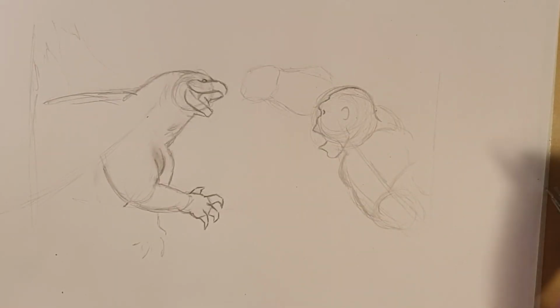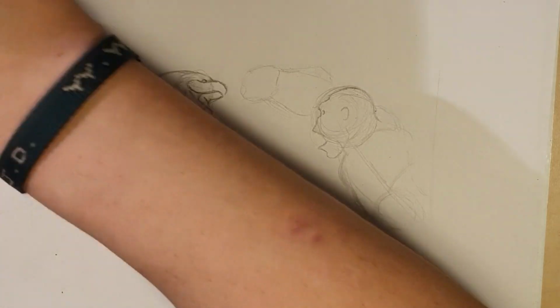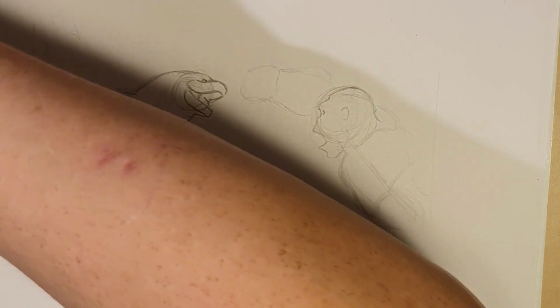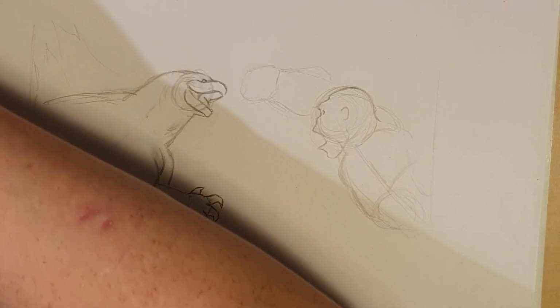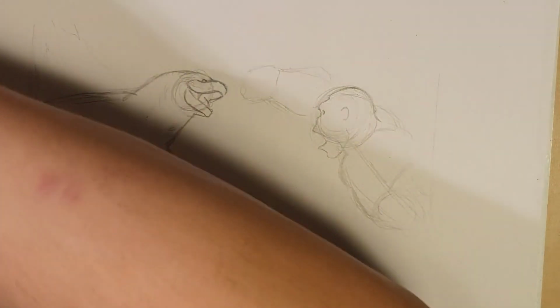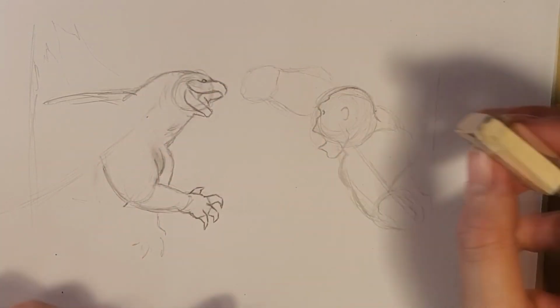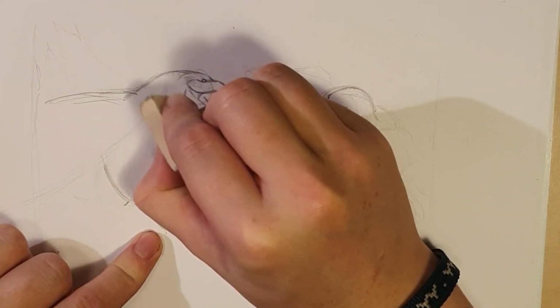So let's get a little bit more detail into it. I'm going to pick a different eraser, because I don't want to keep doing the little smushing stains and everything on my drawing. I'm just going to start erasing off the edges of this eraser, and then I can start erasing a little bit better.